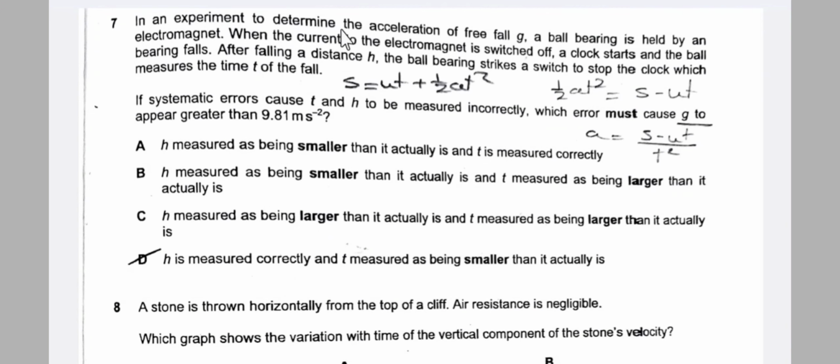In an experiment to determine the acceleration of free fall g, a ball bearing is held by an electromagnet. When the current of the electromagnet is switched off, a clock starts and the ball bearing falls. After falling a distance h, the ball bearing strikes a switch to stop the clock, which measures the time of the fall.